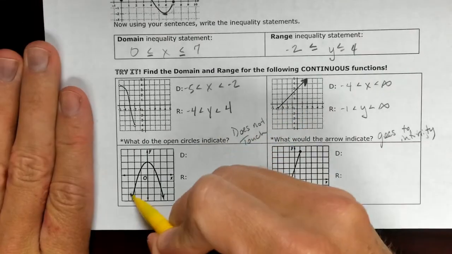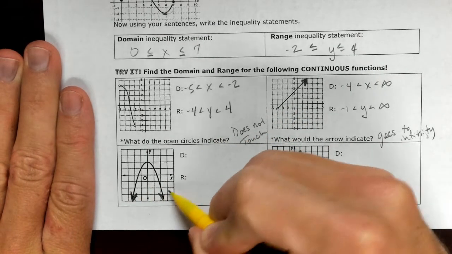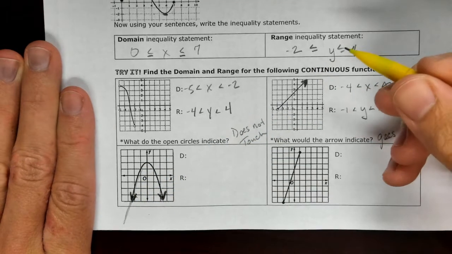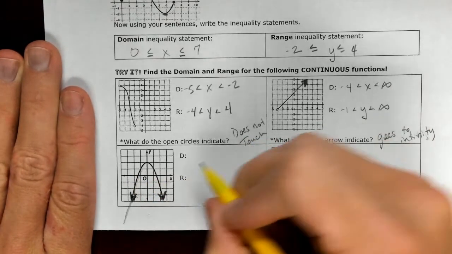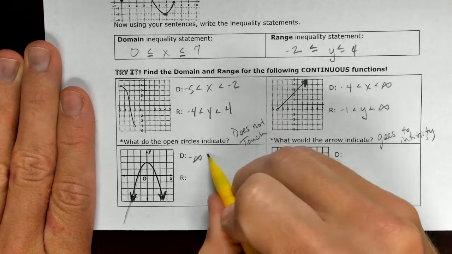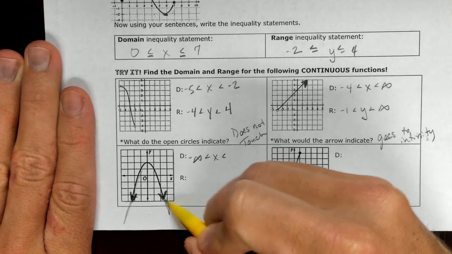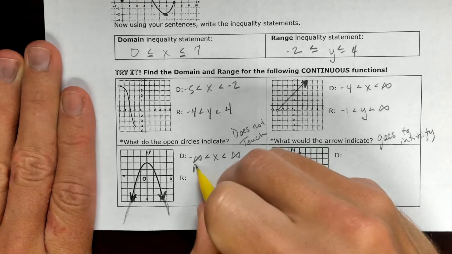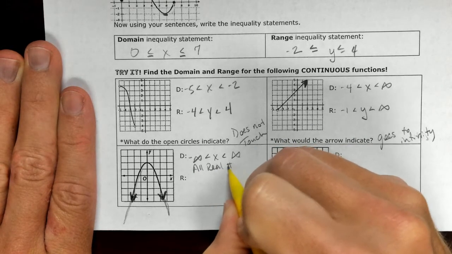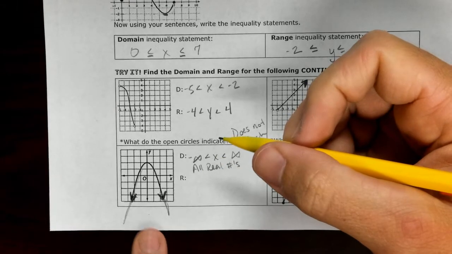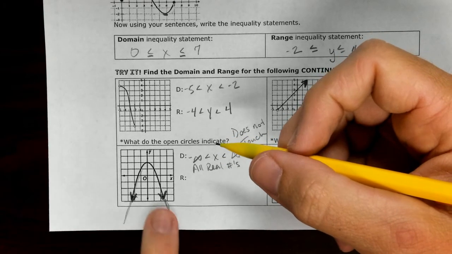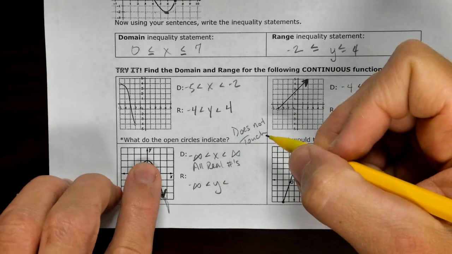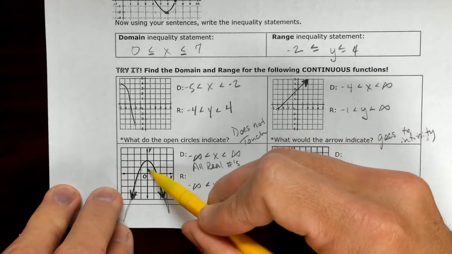Alright, so the domain. Once again, we have an arrow there, right? So this arrow, this line, keeps going. If it keeps going on the negative side of the x values, it starts at -infinity. And it keeps going on the positive side also, so it goes to positive infinity. And we can also say this is all real numbers. The range starts way down here, which is at -infinity. And it goes all the way up to that point, does not go any higher than that point. What's the y value at that point? +2.